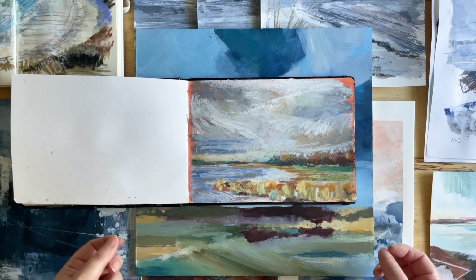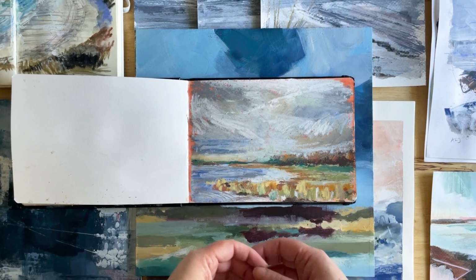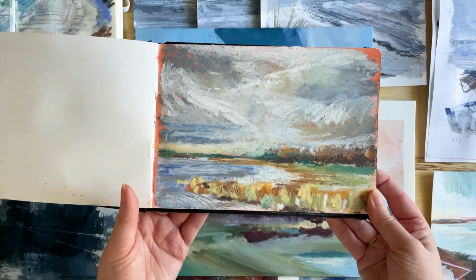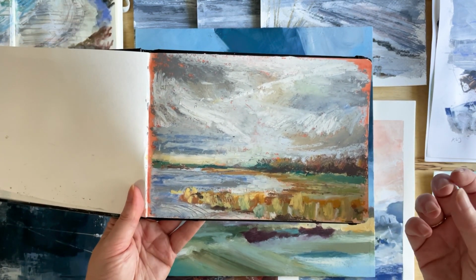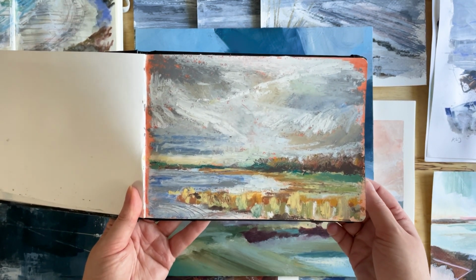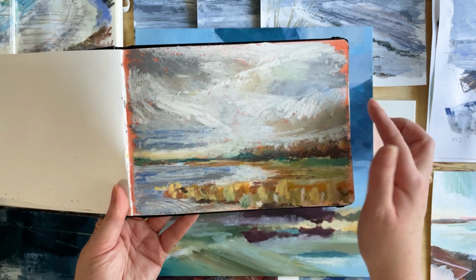Now moving on to directional marks, which I've been loving to incorporate into my paintings recently. Loose, expressive and energetic marks can create the feeling of urgency or speed, making it seem as though there is a lot of movement in a particular area.